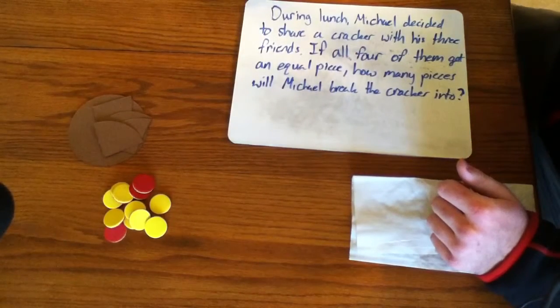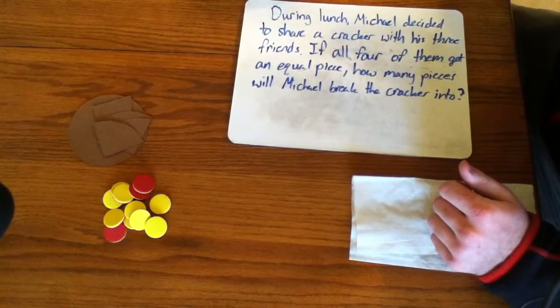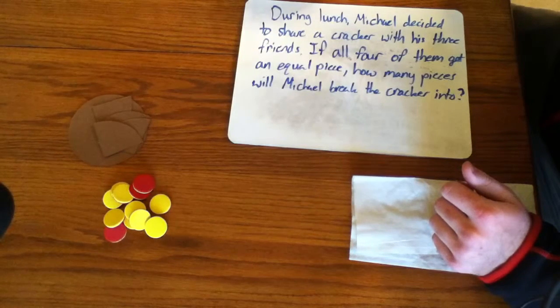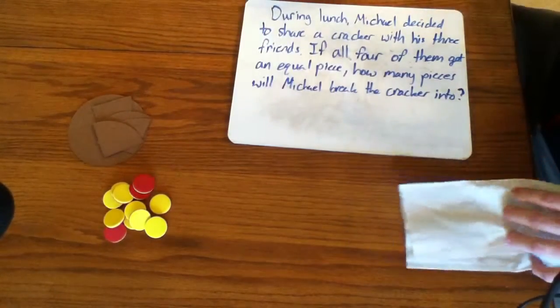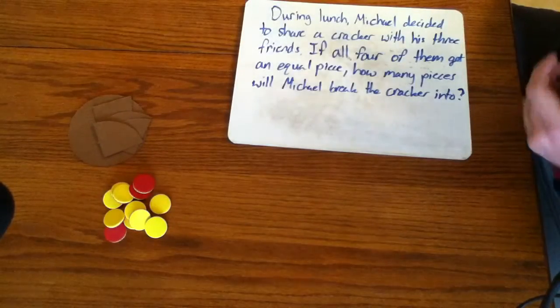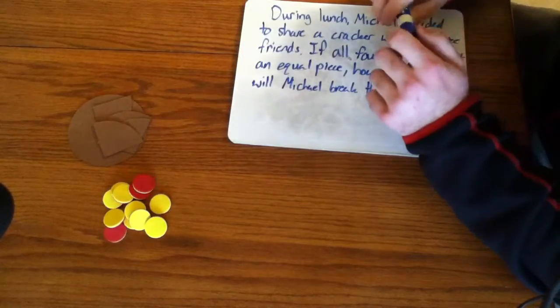And I have a couple of word problems that I'm going to work through, and I would say that these are around third grade, probably anywhere from second to fourth grade problems. Let's talk about fractions a little bit.